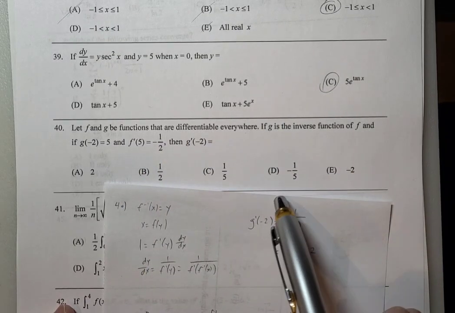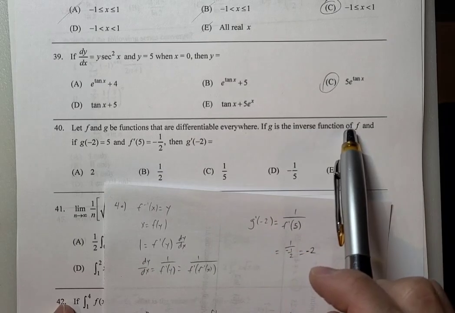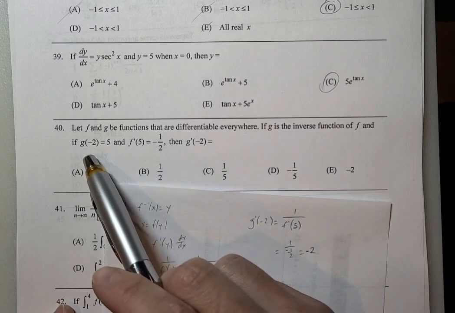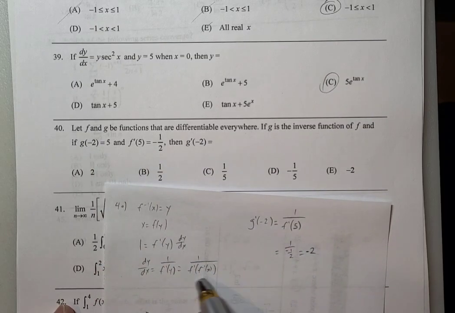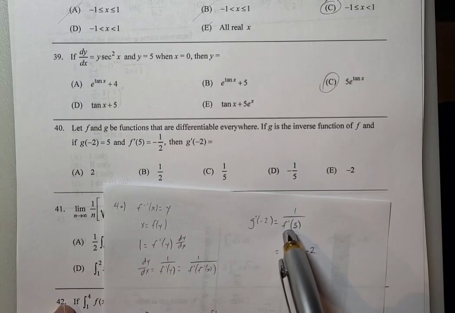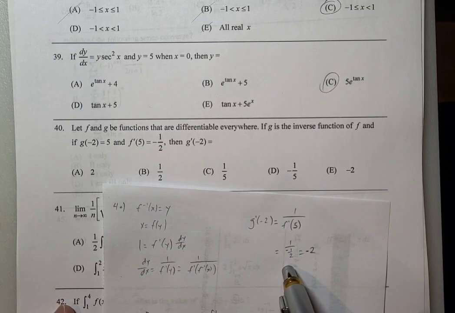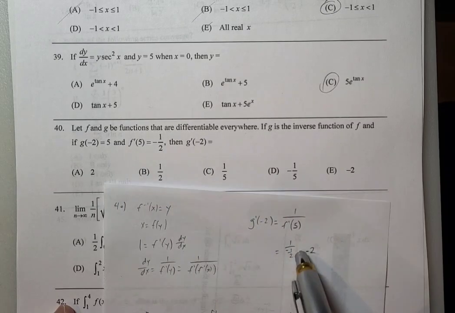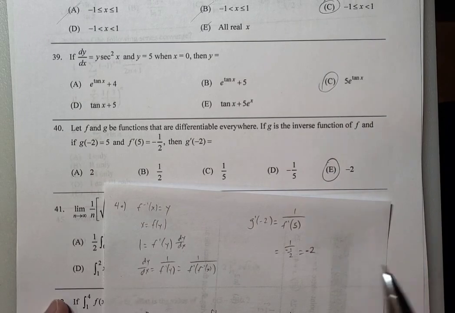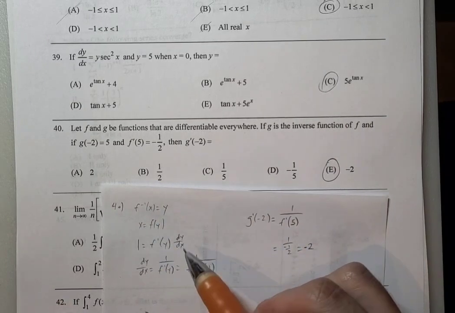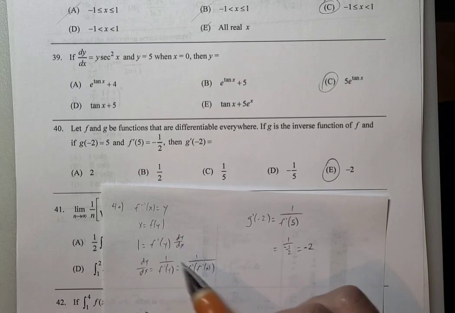So here basically, since g is the inverse of f, we want to use this formula. g prime of -2 means we want g of -2 in here, and they give us g of -2 is 5. So it's 1 over f prime of 5, which is 1 over -1/2, which is -2. Okay? So the key here was remembering how to derive the derivative of the inverse, because I never remember this formula.